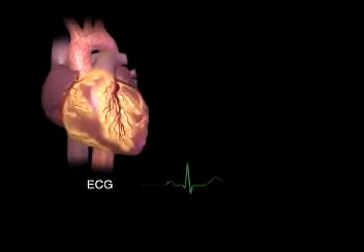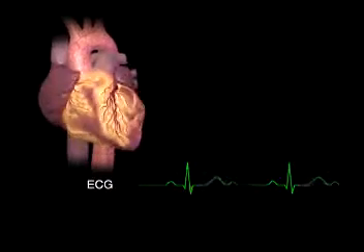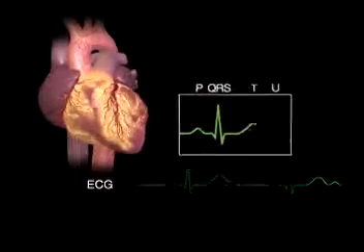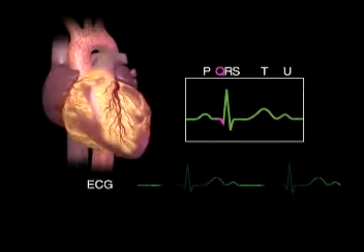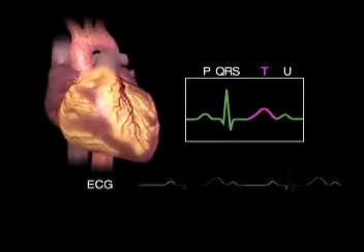Although the heart has periods of no electrical activity, it is always rapidly moving. The electrocardiogram, or ECG, maps the electrical activity of the heart. This activity is characterized by waves that are named by the letters P, Q, R, S, T, U.